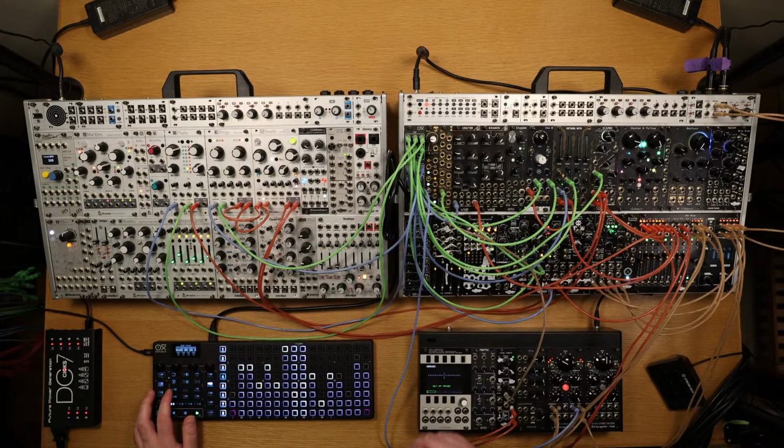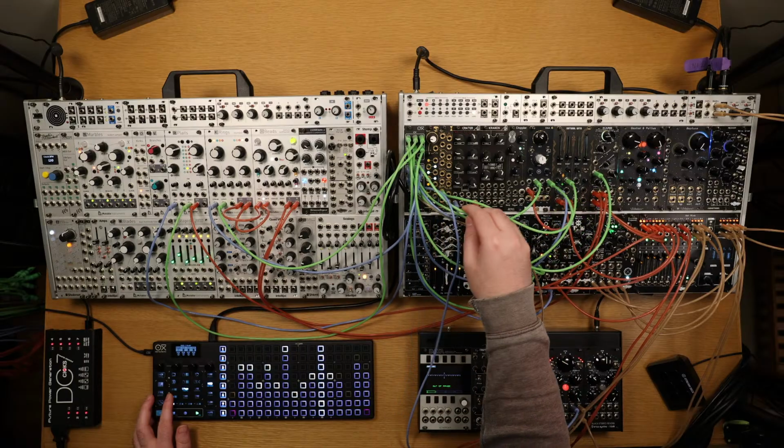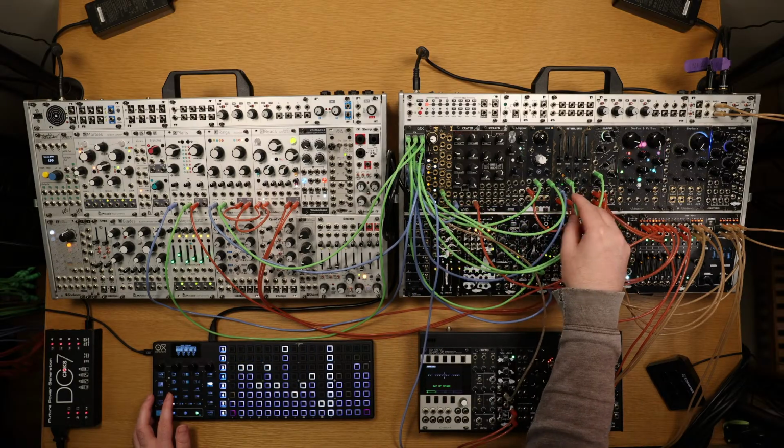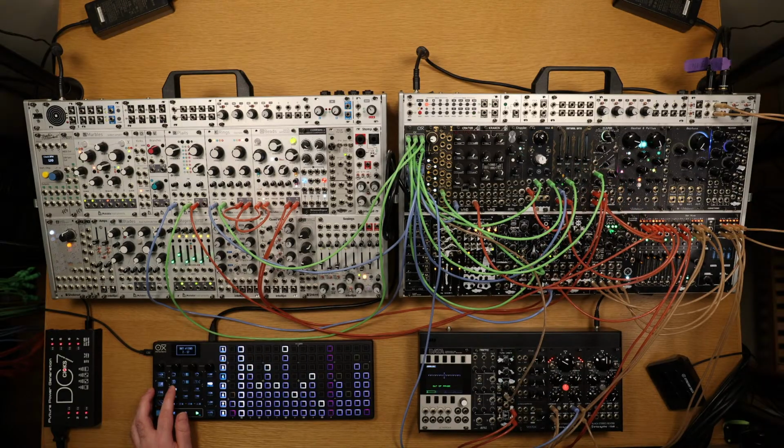I forgot what I mapped this to. Is it the resonance? Oh no, it's the decay time of natural gate. Let's try some different lengths.